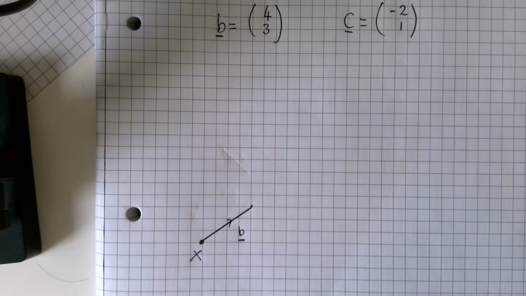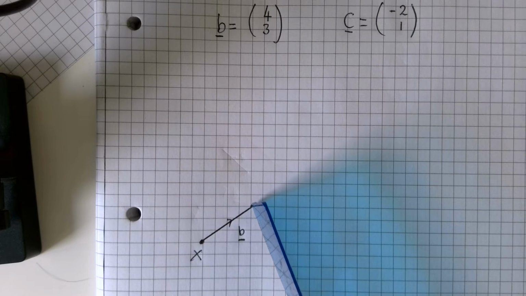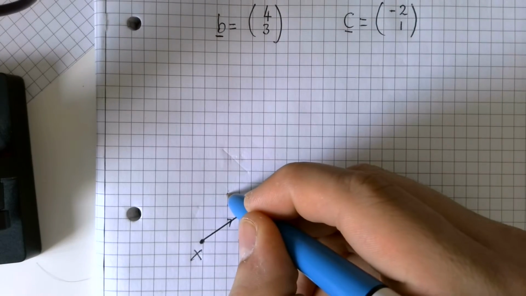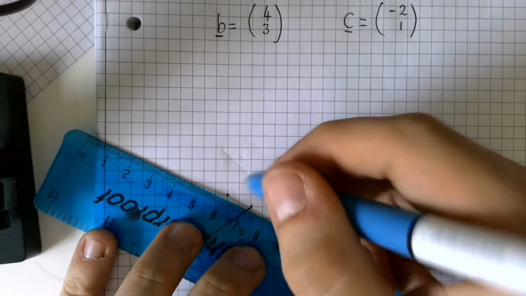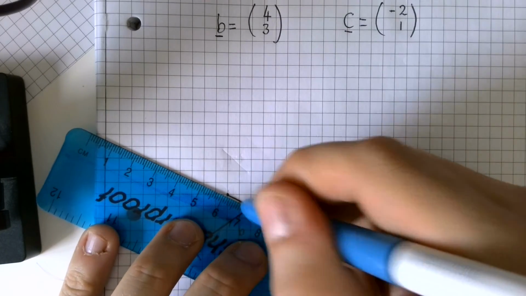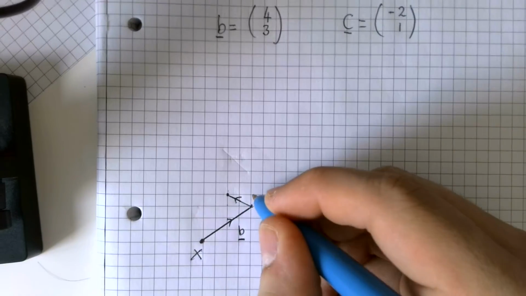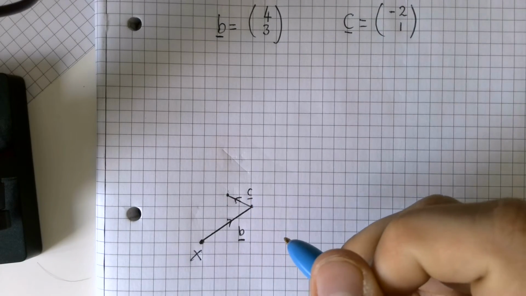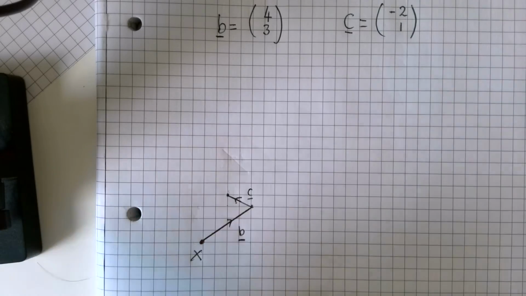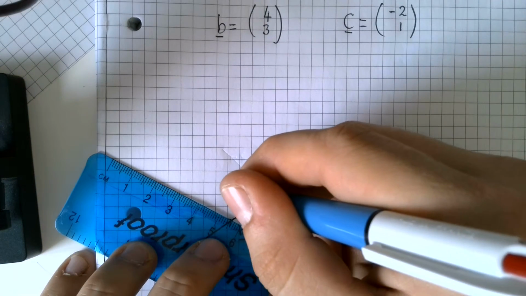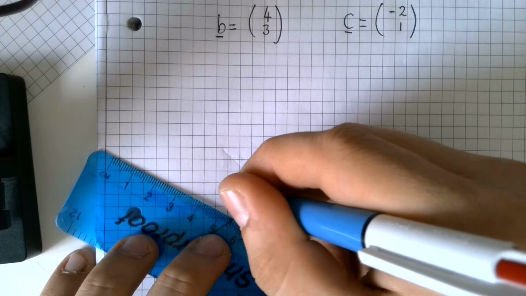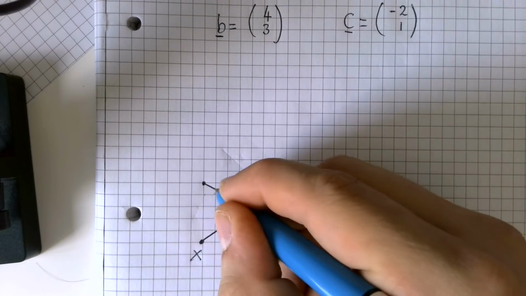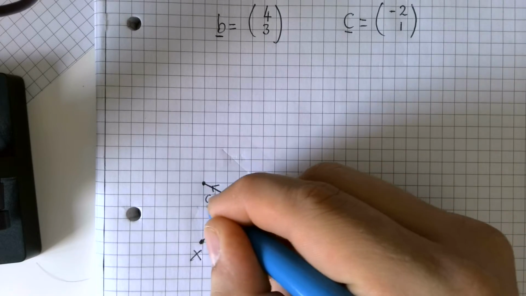Then I could apply vector C. I've got to this point and I want to walk 2 to the left and 1 up. So I'll count that out. 1, 2 to the left, 1 up. And I'll mark that on, and add my little arrow as well to make it really clear what direction I'm going in. So that was vector C. Now I could apply vector C again if I wanted to. I could go 1, 2 to the left and 1 up. And again, call that vector C.